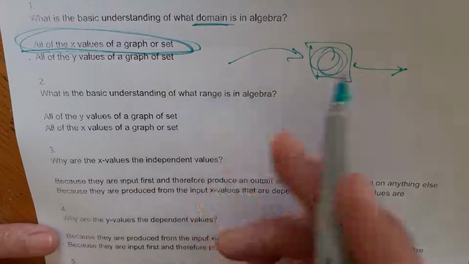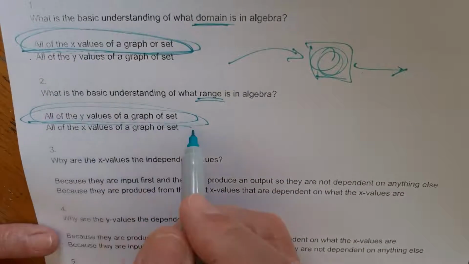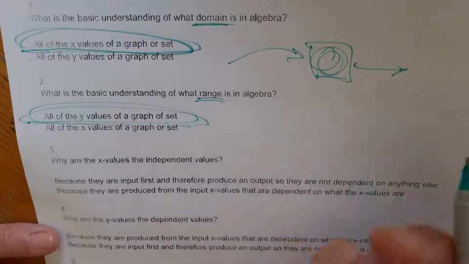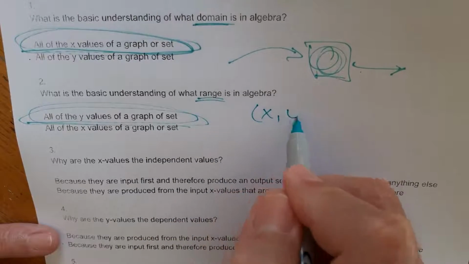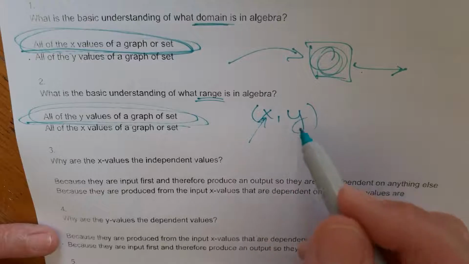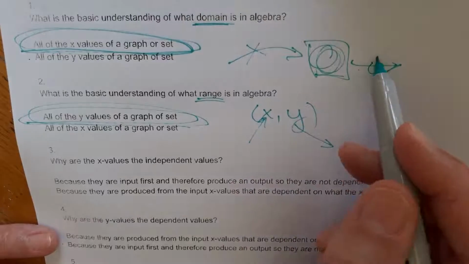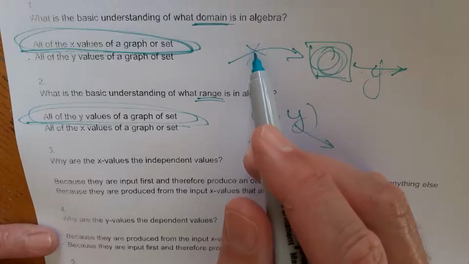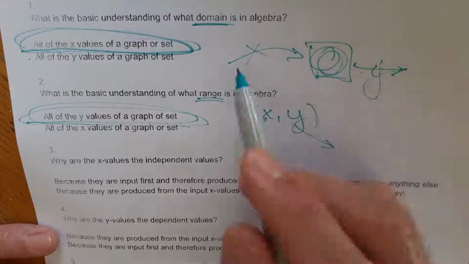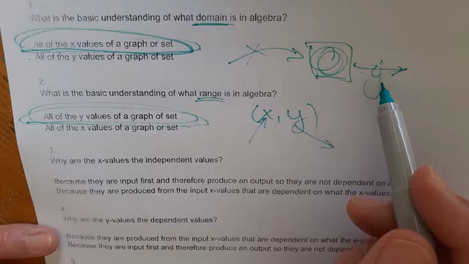What's the basic understanding of a range? So the range are the output values that are spit out, so it's the set of all y values. And when we plot a point, we'll see this in a minute too, we use x comma y. Just go in alphabetical order, you guys. The x's go in first and the y's get spit out. So we put in x's and out spits a y. This one's independent because we get to choose it. This one's dependent because it depends on what happens in the factory as to what it now becomes.